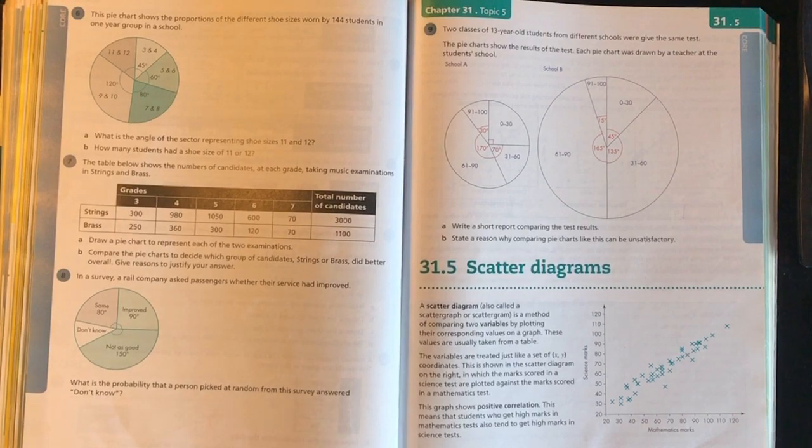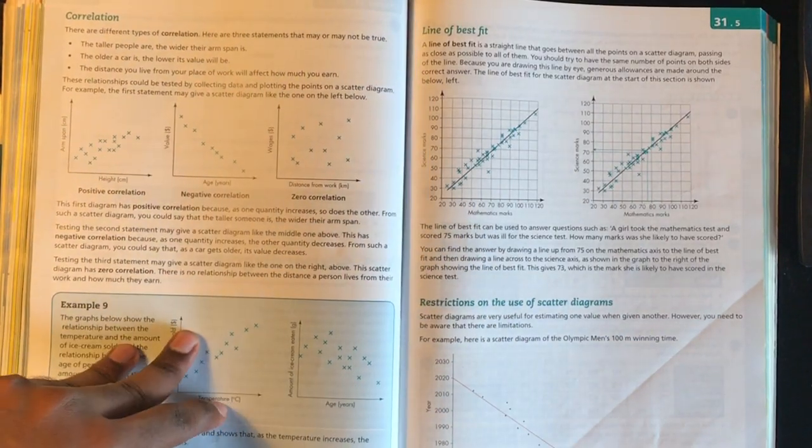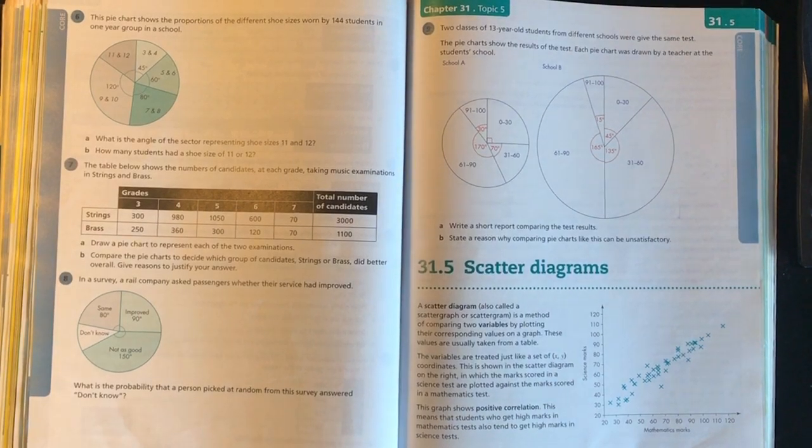It won't take very long for us to talk about scatter diagram. Since we are here, let me just talk about scatter diagram. There are a few things you need to know about it. What is a scatter diagram actually? A scatter diagram is a diagram where the points are all scattered around.